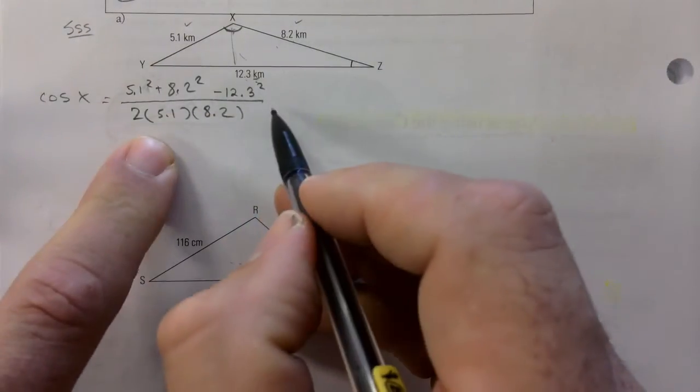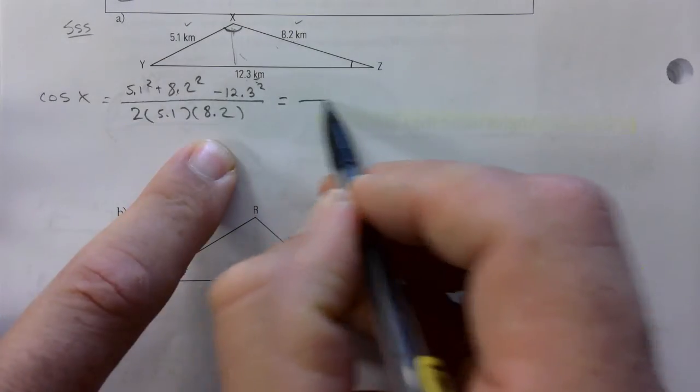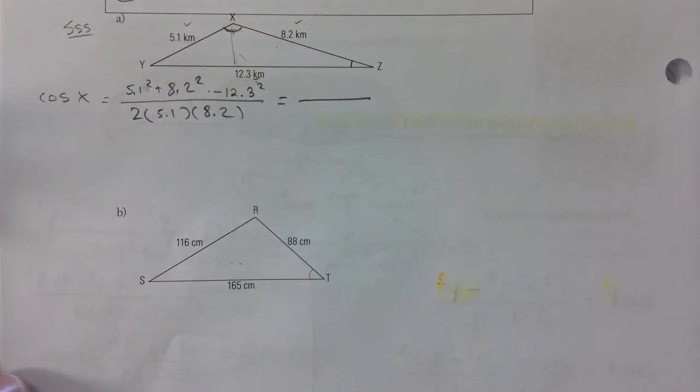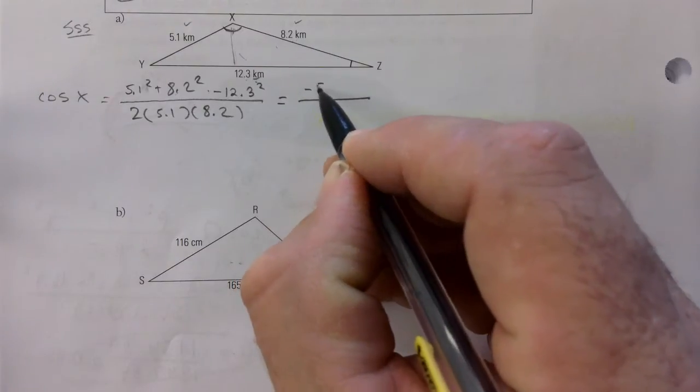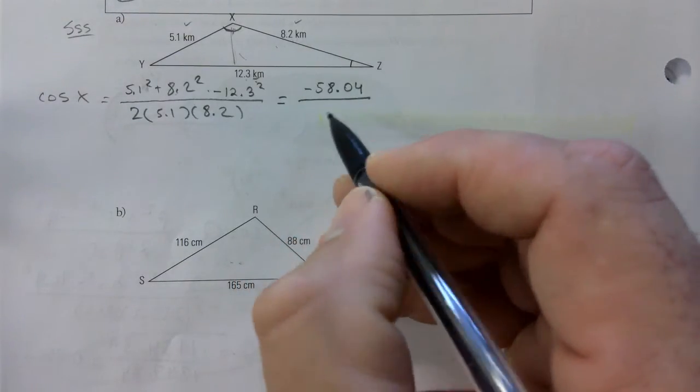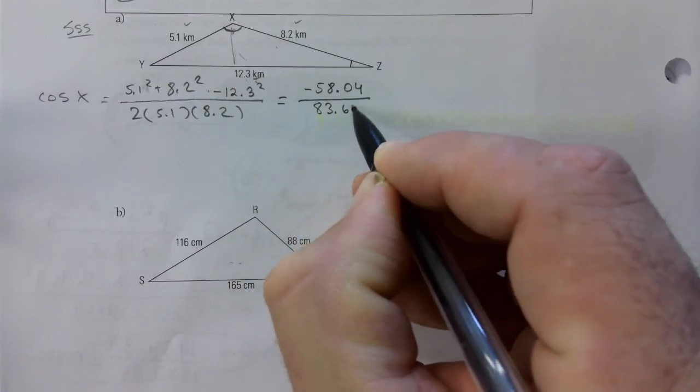Because I'm running out of room here, I will figure out what the top and bottom is right away. Let me just grab my key here, make it a little bit faster. So there you get negative 58.04, and this is 83.64.